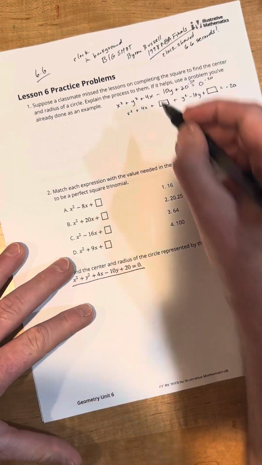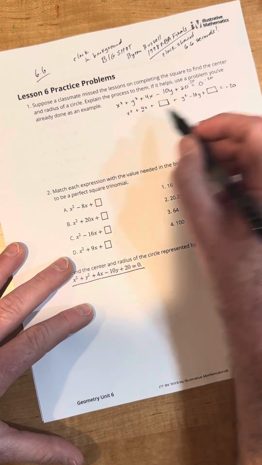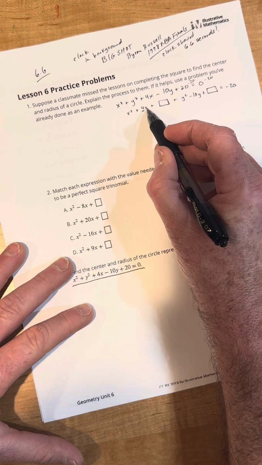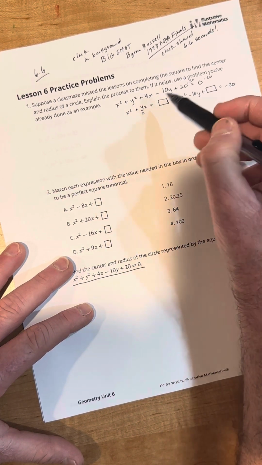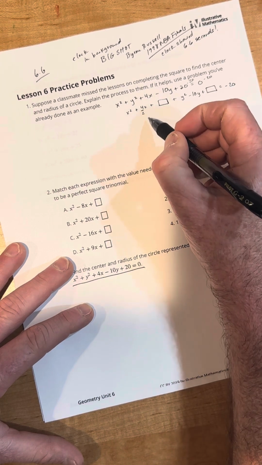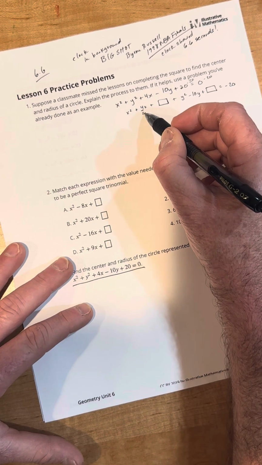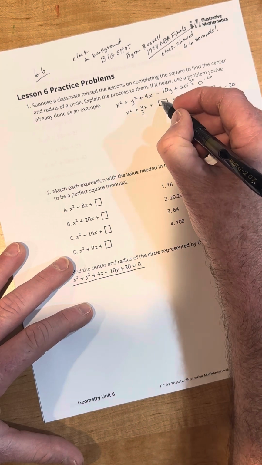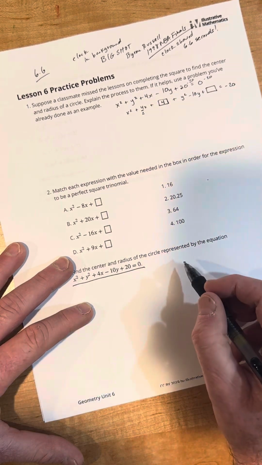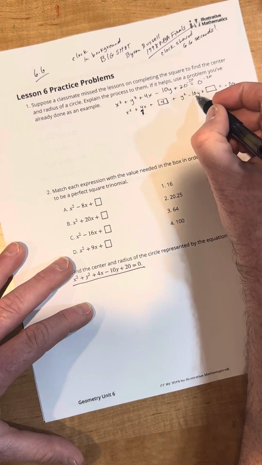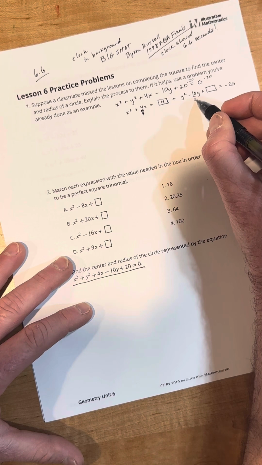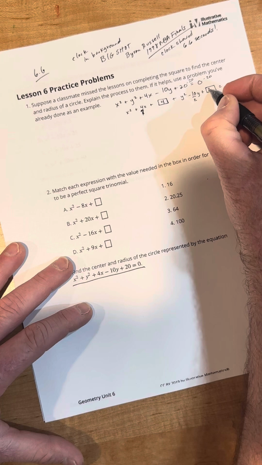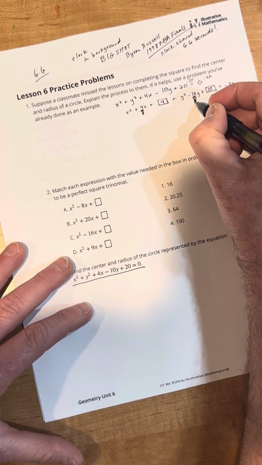Now, to figure out what goes into these boxes, you take the number that's in front of the x and divide by 2, and then square that number. So 4 divided by 2 is what? 2. Square it, plus 4. Now this one, 10 divided by 2 is what? 5, right? And then you square that, you throw that in here, and then you cross that out.